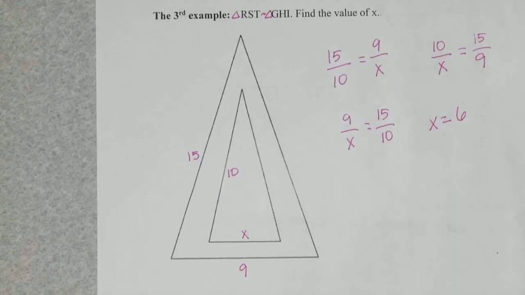Once you know that you have polygons that are similar, then you know their corresponding side lengths are proportional. Then you can set up your proportions and solve, and that's what you'll be doing with the MathLib activity following these notes.